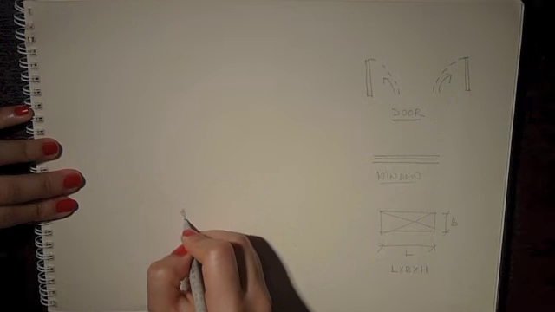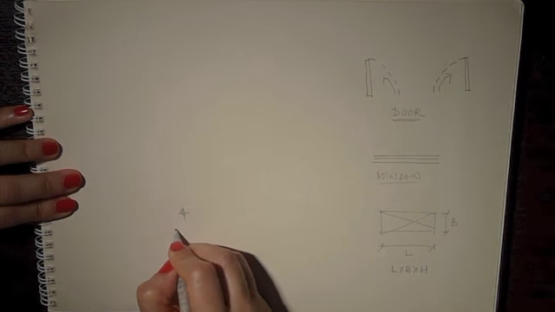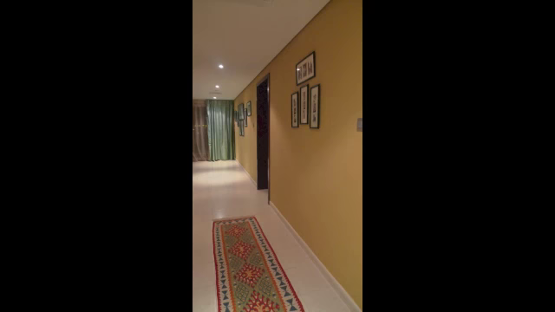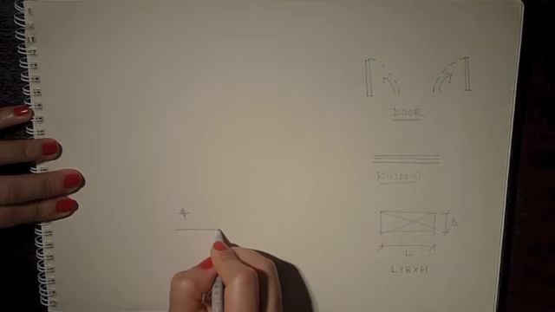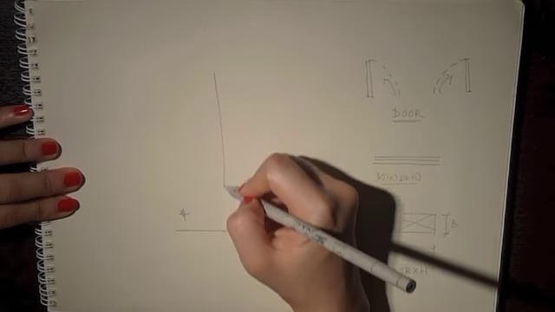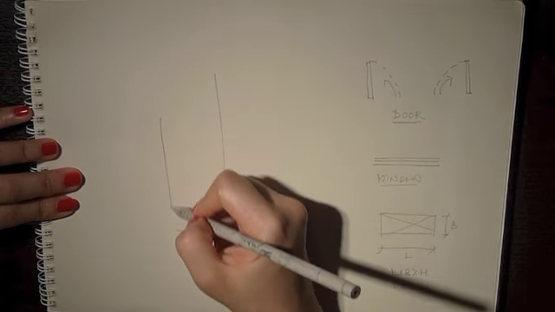So let's begin to sketch this room. First draw the reference point. This is what I see from the reference point. I have the main door behind me. On the right I have a long wall, and on the left I have a shorter wall. I see a window in front of me.